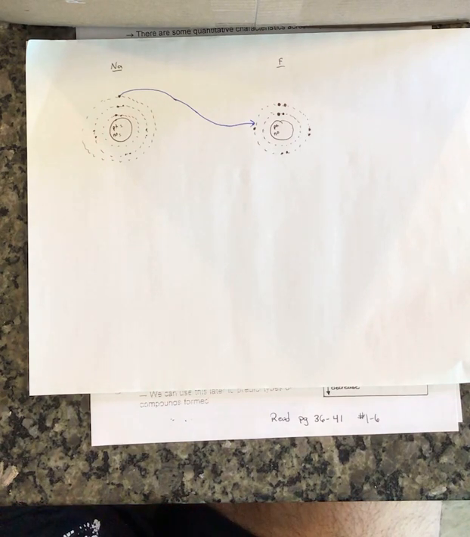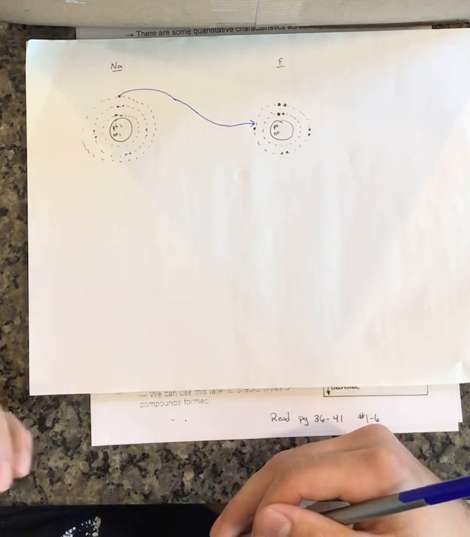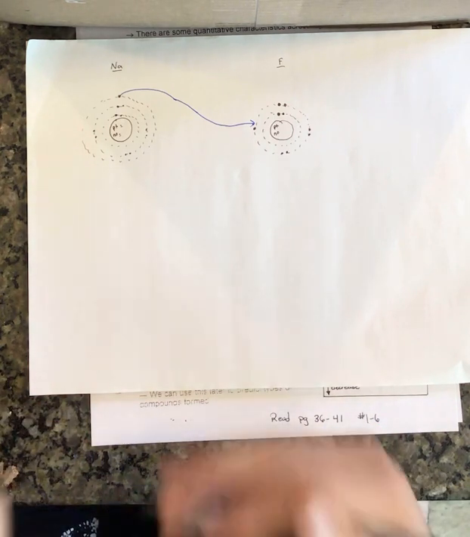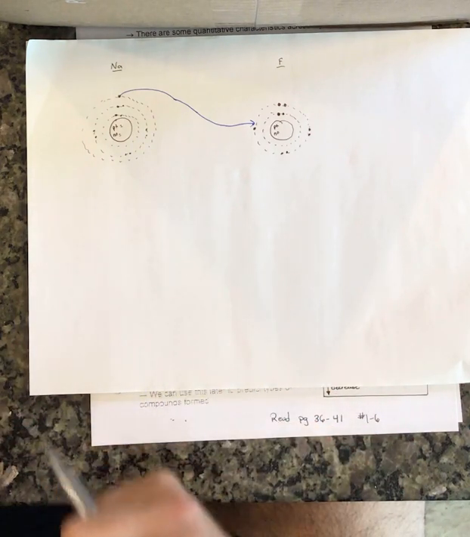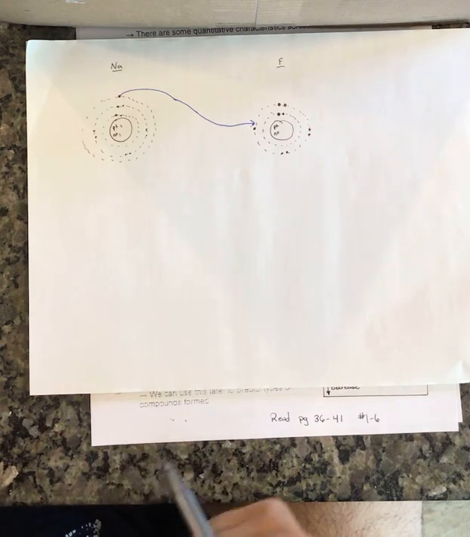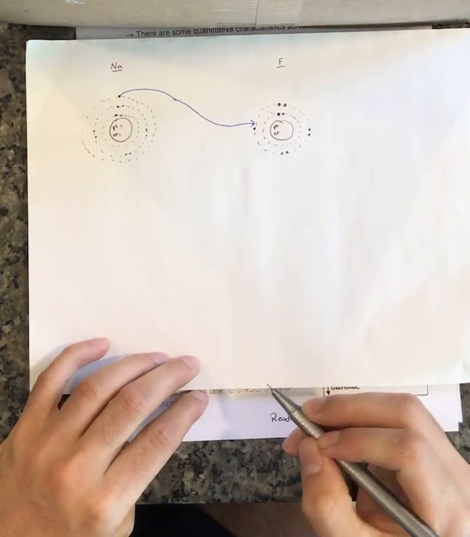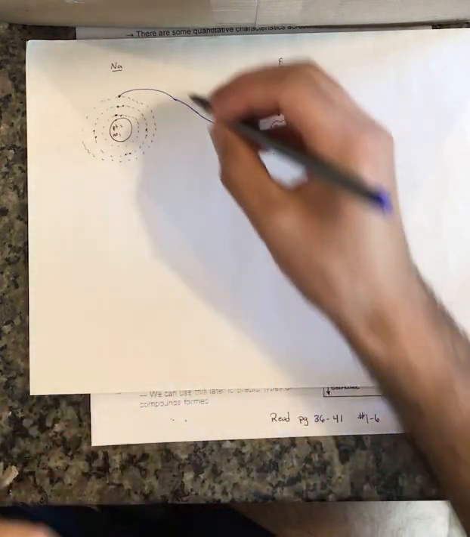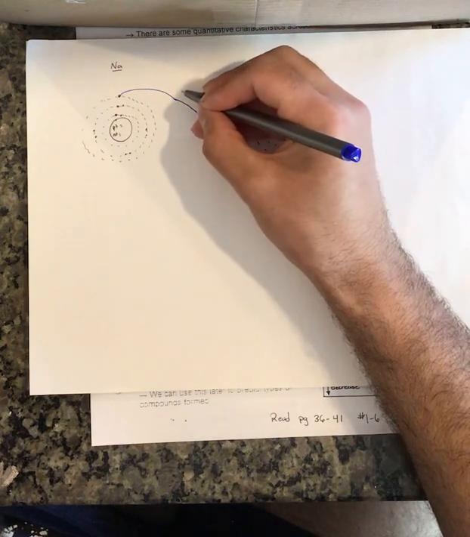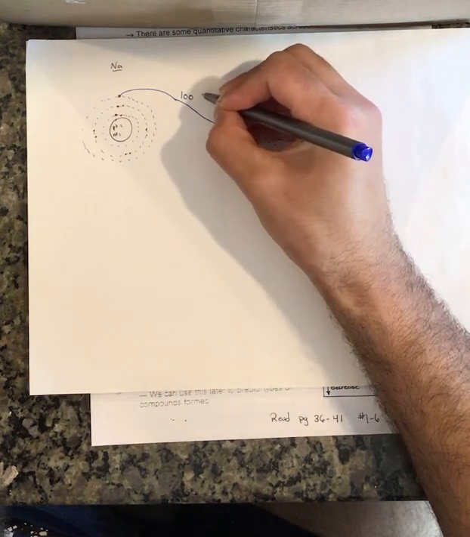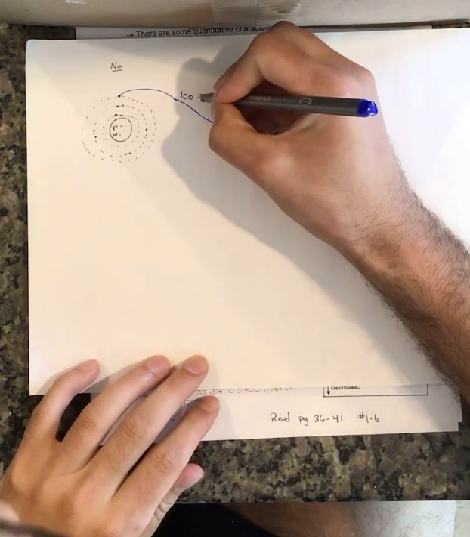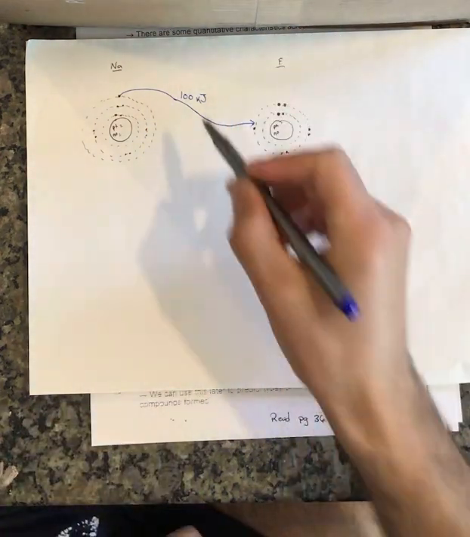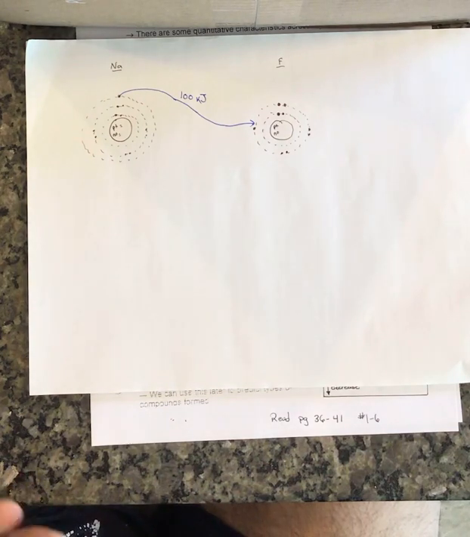Now, can fluorine just do that out of nowhere? No, it needs some energy. It needs energy to do that. And the energy that's needed to take an electron is what we call ionization energy. So for example, let's say we needed 100 kilojoules. It doesn't matter what. Joules is a unit of energy.